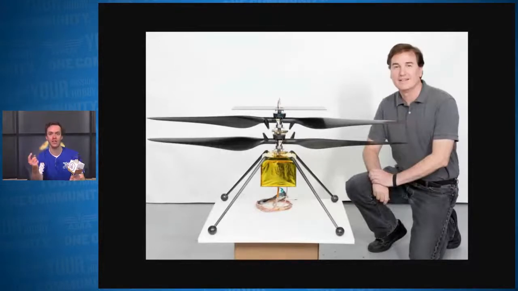For every action, there is an equal and opposite reaction. So when this rotor spins, it's going to make the rest of the helicopter want to spin the other direction at the same speed, which makes the helicopter very unstable and doesn't really want to fly very well. So the Mars Ingenuity helicopter solves that problem by having two rotors spinning the opposite direction. And those two rotors cancel out that torque force.